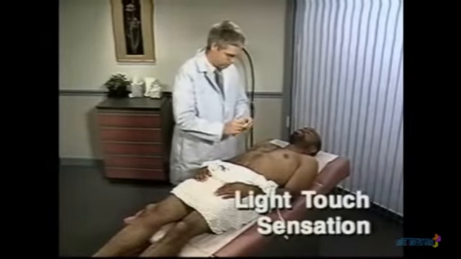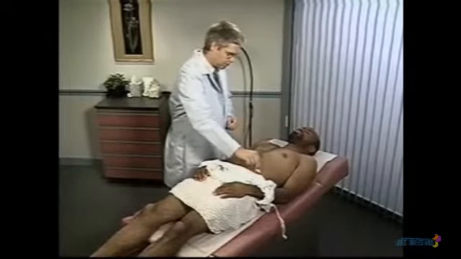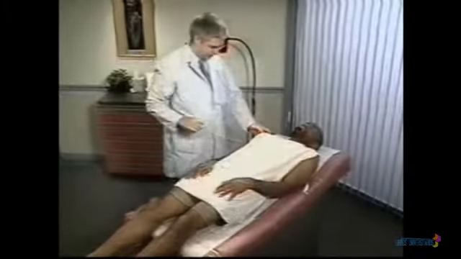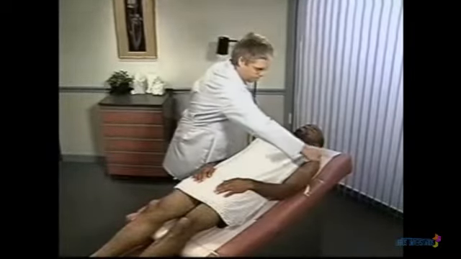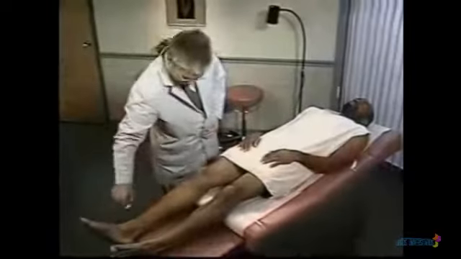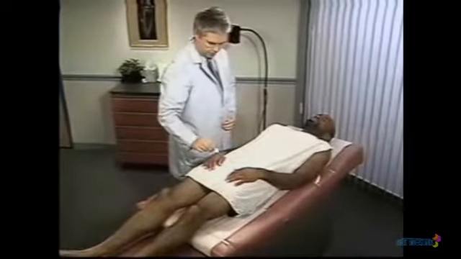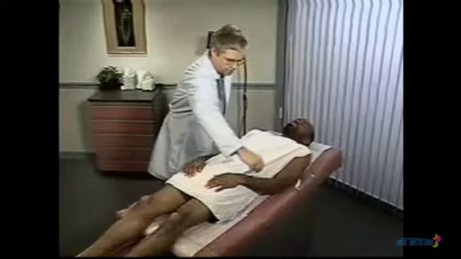Assess light touch with a cotton wisp. Now. Check the patient's trunk. Is this the same as this? Yes. Is this the same as this? Yes. And say now again. Now. Arms, now. And legs. Now. Compare sides. Is this the same as this? Yes. Is this the same as this? Yes. Same as this, and proximal and distal areas. Keep your eyes closed.